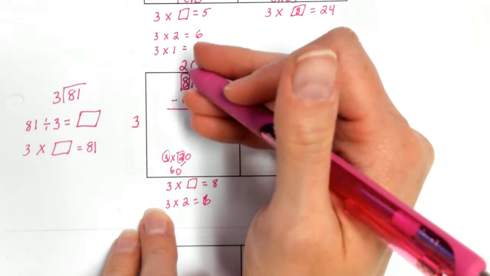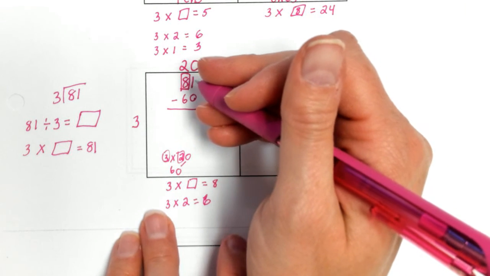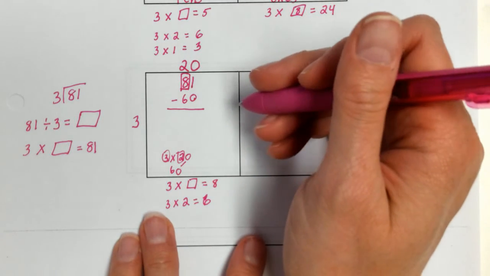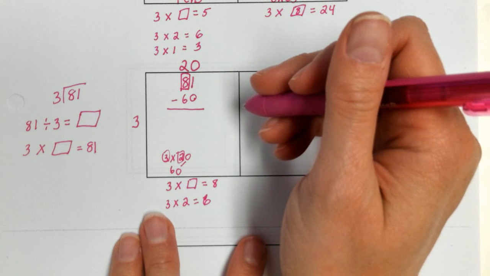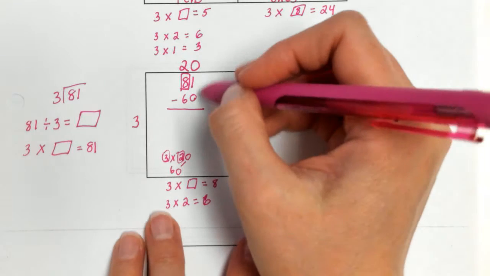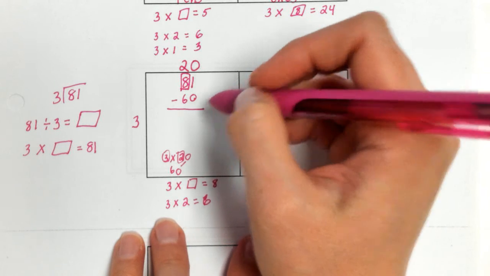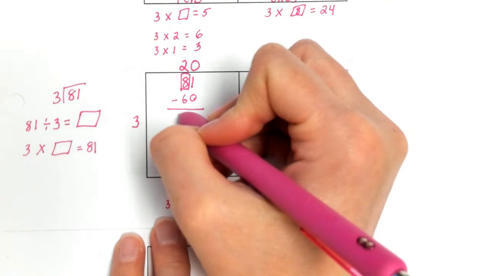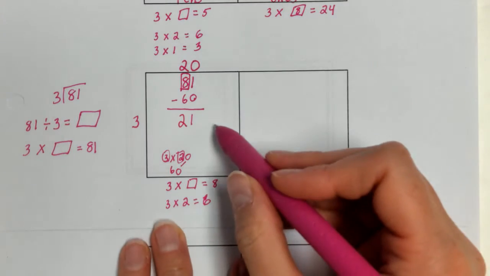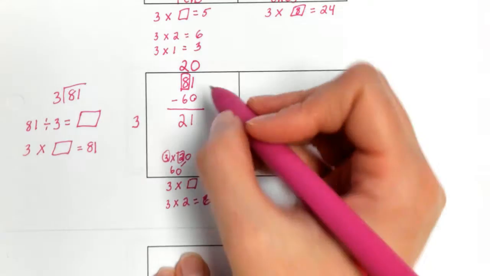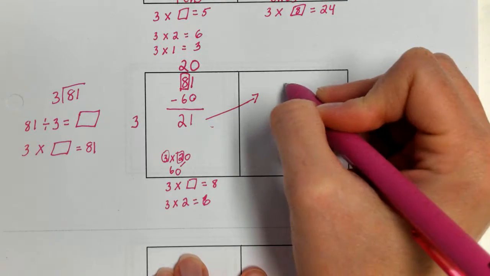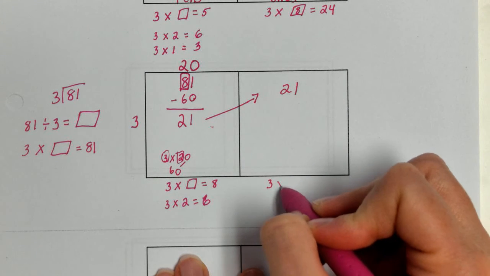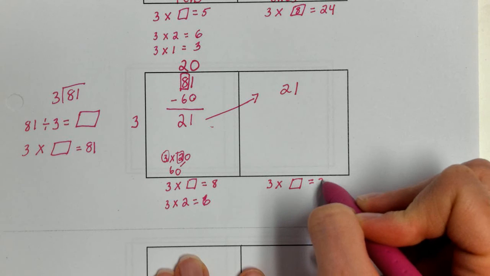Let's wait because you've answered like 3 questions already, and I've got some people that haven't answered any. All right, Ray. 81 minus 60. What is it? What's 1 minus 0? Okay, and 8 minus 6? All right. What do I do with this 21? I'm going to take it to my ones column. All right, and then I'm going to think 3 times a mystery number equals 21.